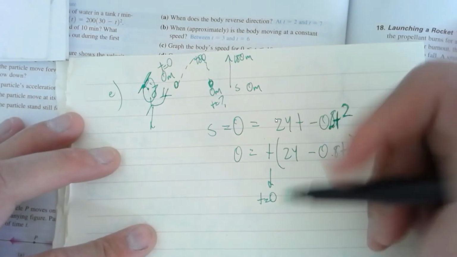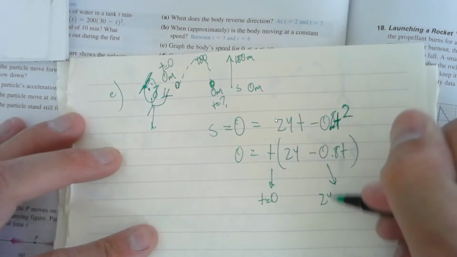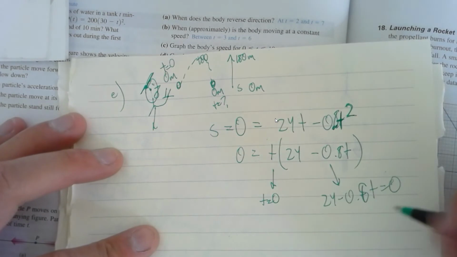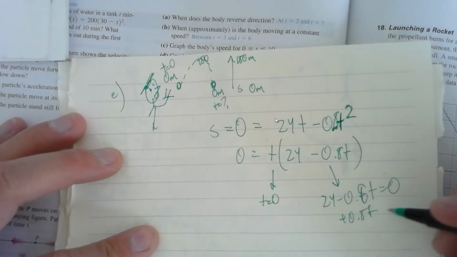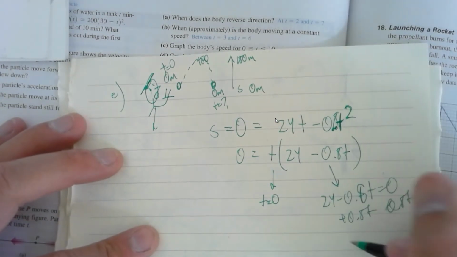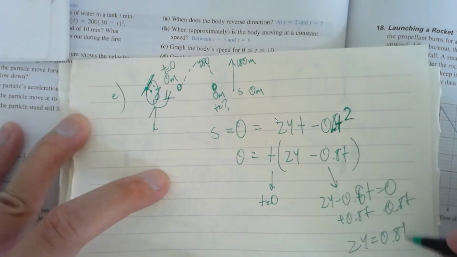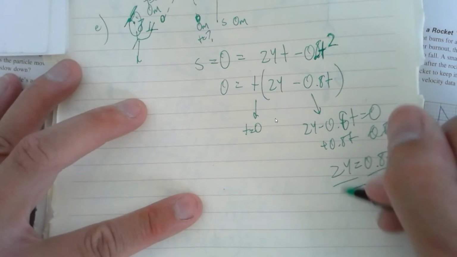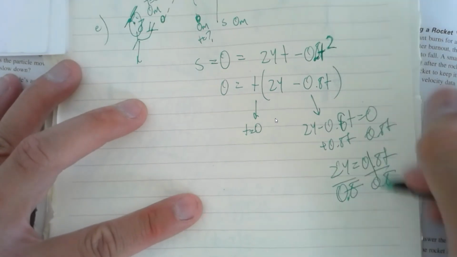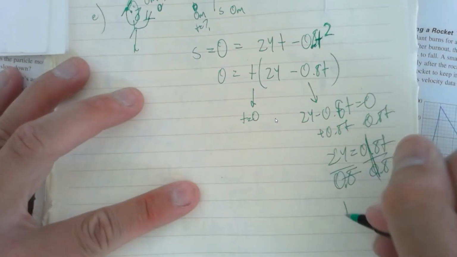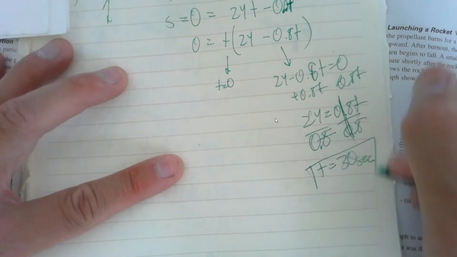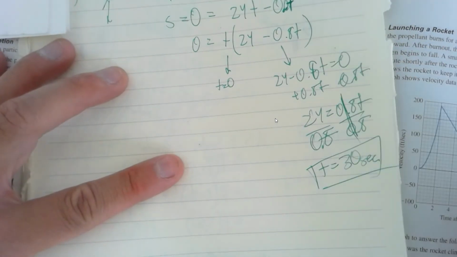And then here would be 24 minus 0.8t is equal to 0. You add 0.8t to both sides, so that's 24 is equal to 0.8t. You divide both sides by 0.8. This looks familiar, but we actually have never done this calculation. And you get t is equal to 30 seconds. Okay, so that's one way of doing it.